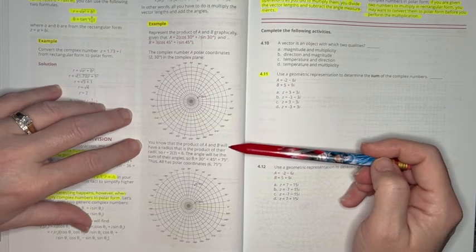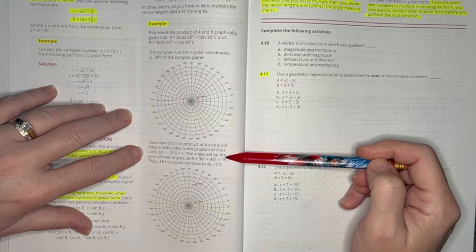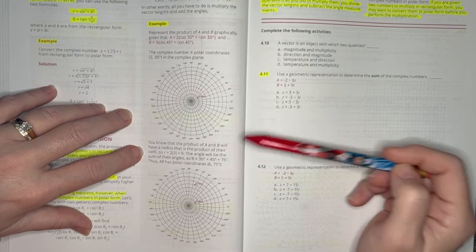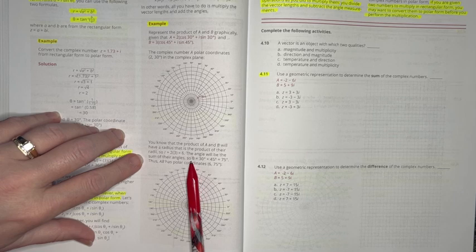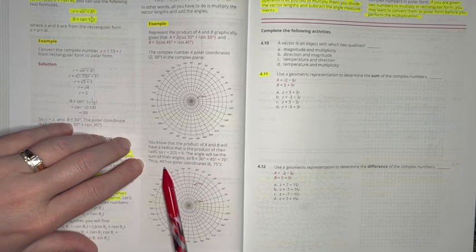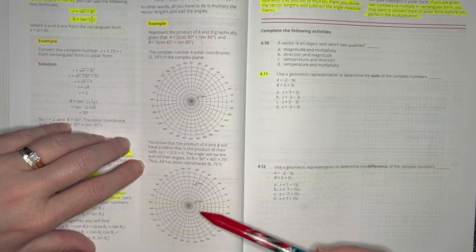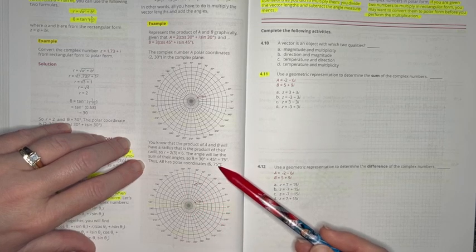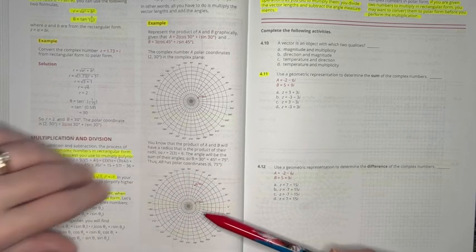So we know that the product of A and B will have a radius that is the product of their radii. So 2 times 3, so 6, right? And the angle will be the sum of their angles. So 30 and 45 is 75 degrees. Thus, AB has a polar coordinate of 6, 75 degrees. Remember, polar is this weird swirly thing.